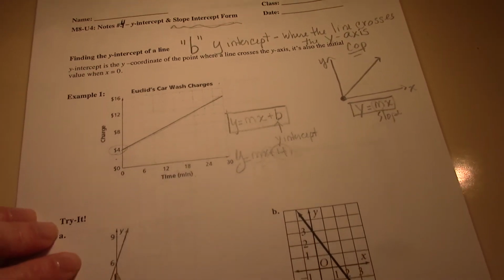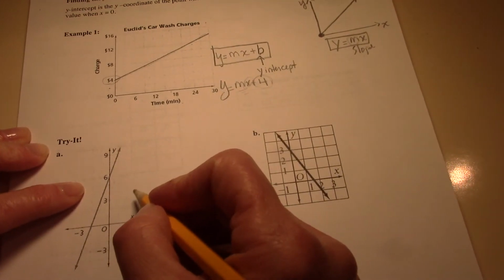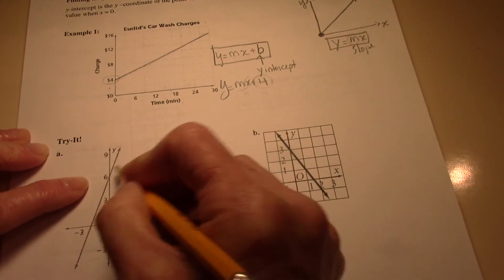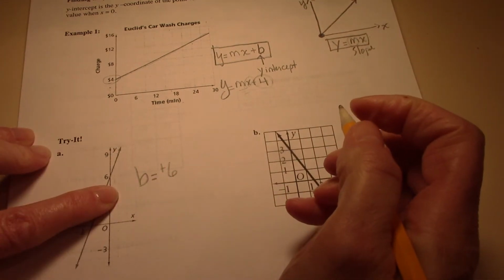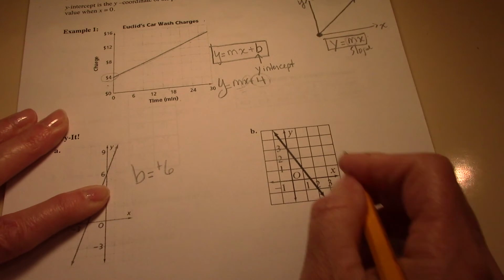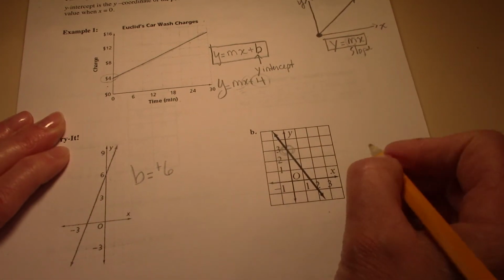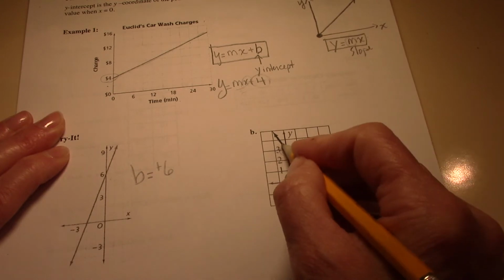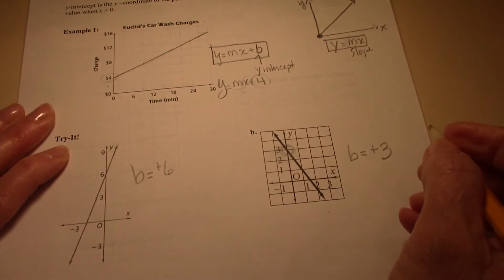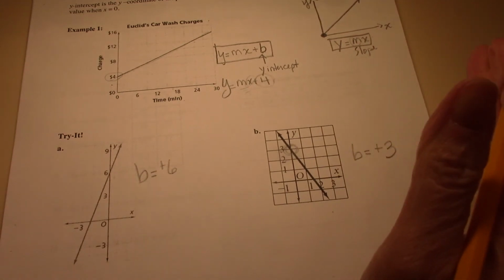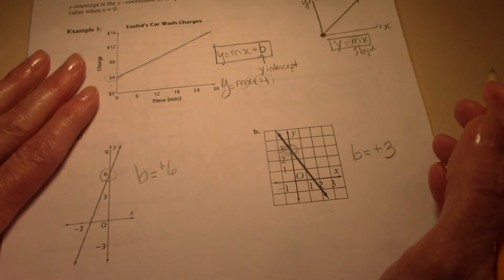Let's look at this one. Where is my B? My B in this picture is at positive 6. Okay? The B in this graph, where's my y-intercept? Right there. The B in this graph is positive 3. Okay? So we have two letters to kind of remember here. B represents the y-intercept, all right?